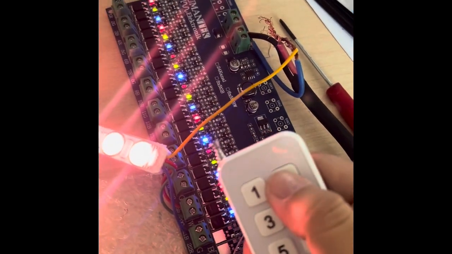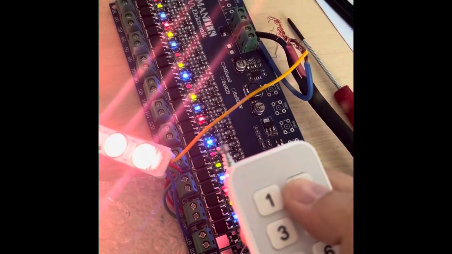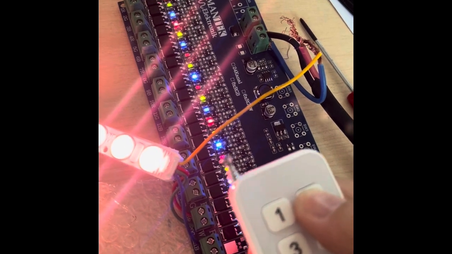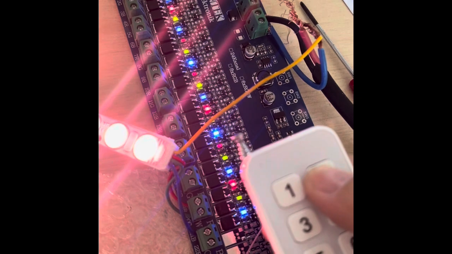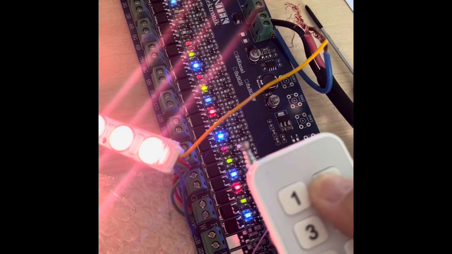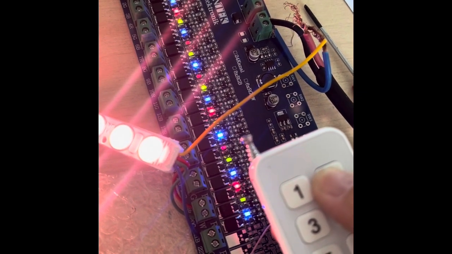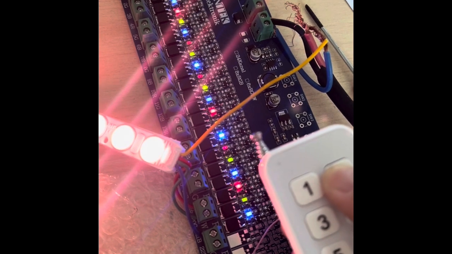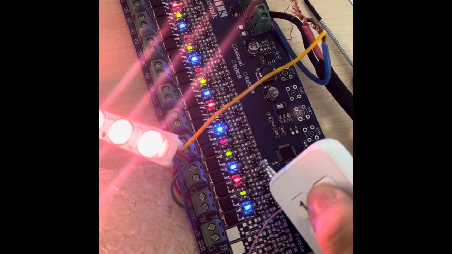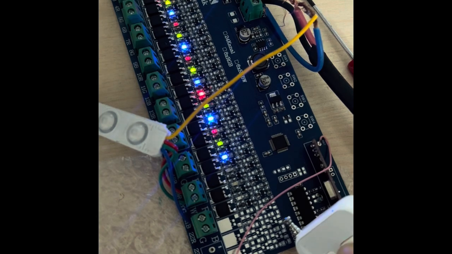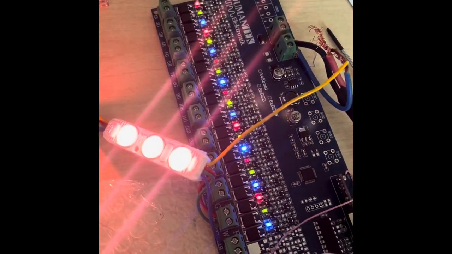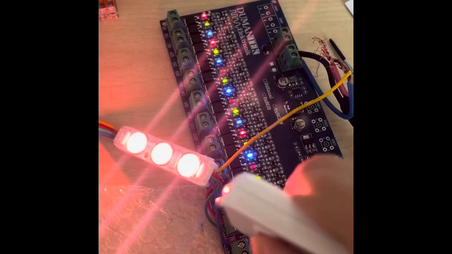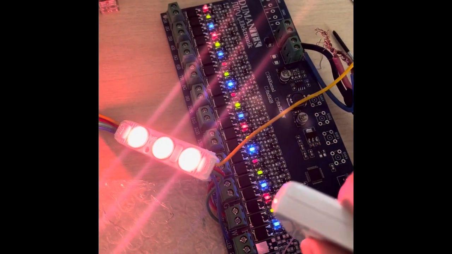So first select which letter you want to arrange the color. This first letter is selected, the second letter, third letter, fourth letter, fifth letter, sixth letter, and seventh letter. Now I will show you on the seventh letter, because I connected the LED to the 7.